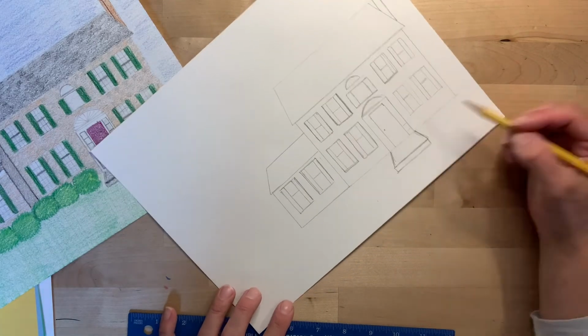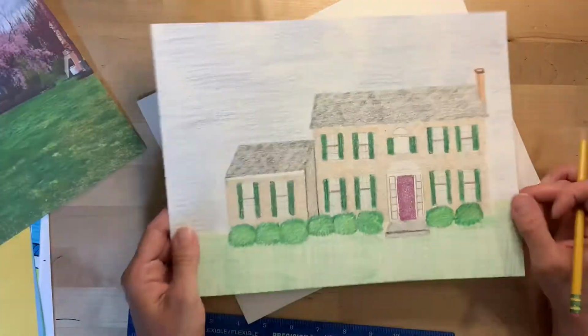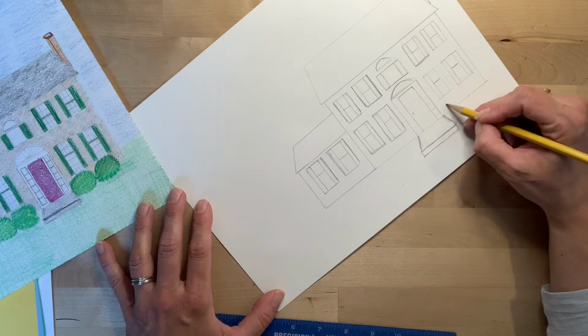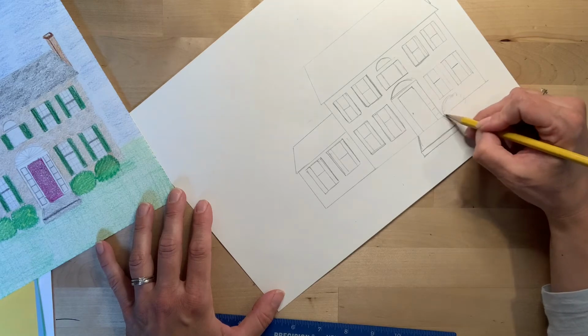So I have my porch. I drew some of the bushes in the front of my house. So I'm just going to draw those, and I'm just going to make them almost the same way you would make clouds.